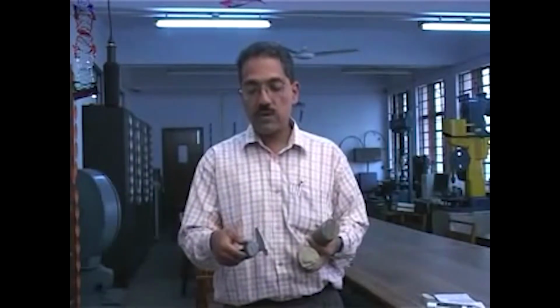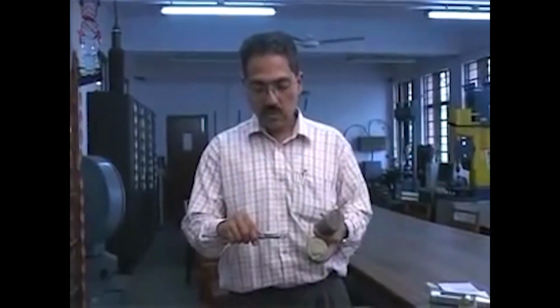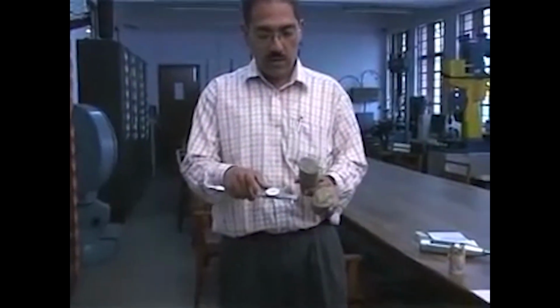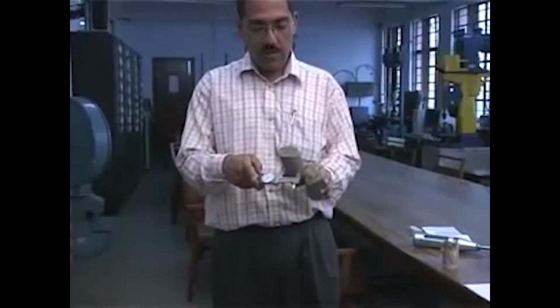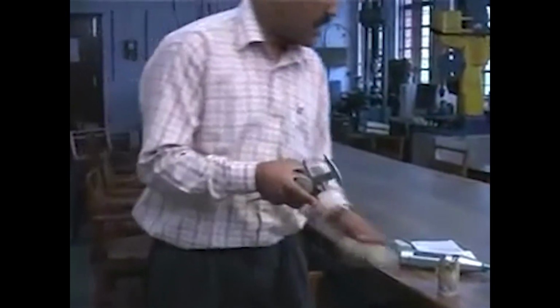For that, we are going to use this pair of calipers and try to determine the diameter.